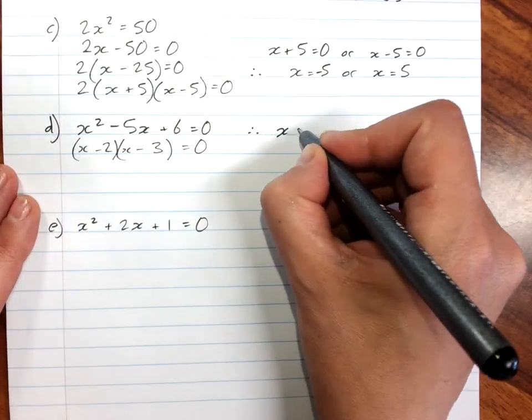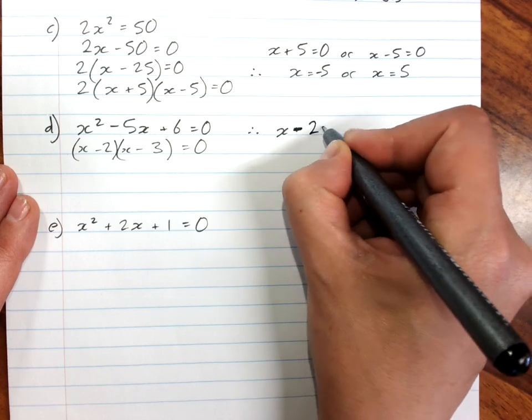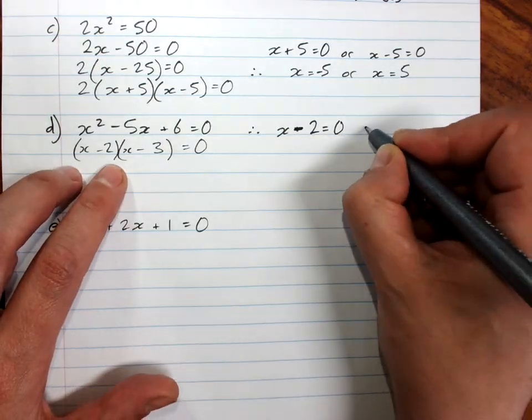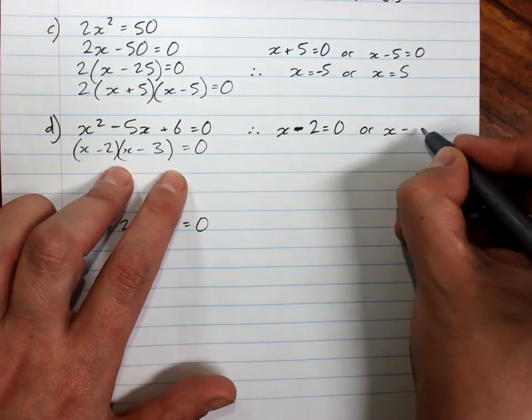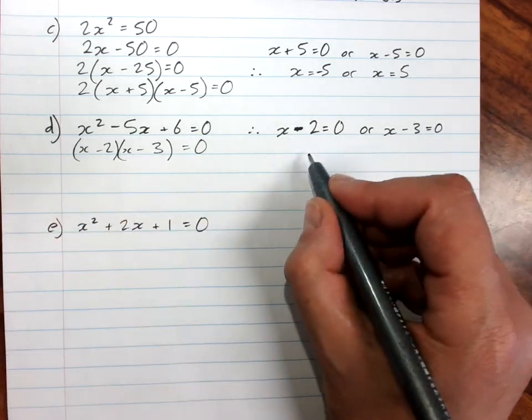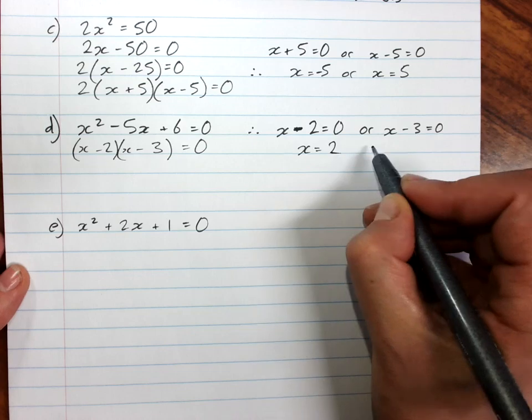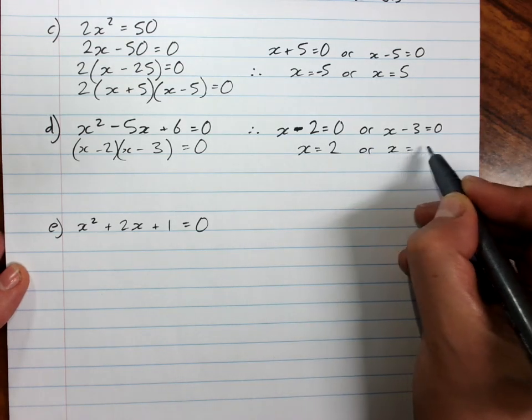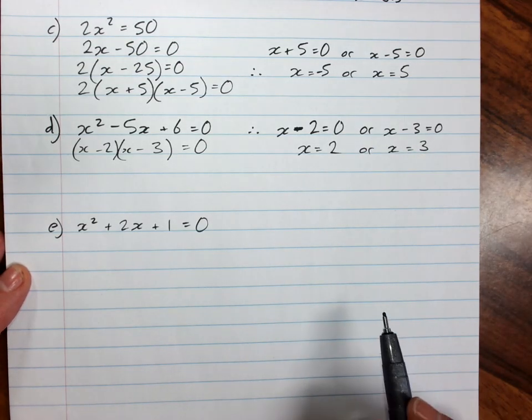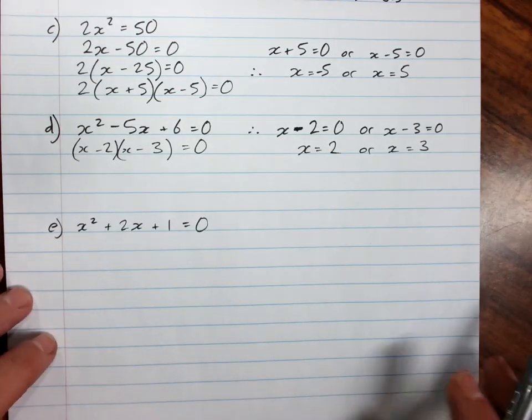Therefore, x minus 2 is 0, or x minus 3 is 0. Solve these two equations, add 2 to both sides, x equals 2, or x equals 3. This is the full solution to that.